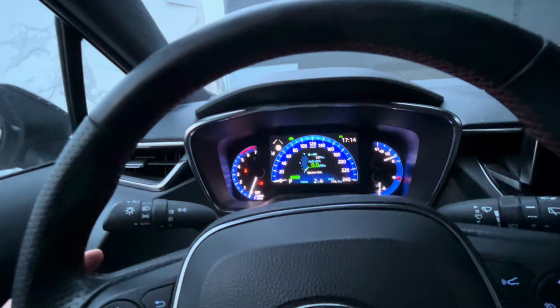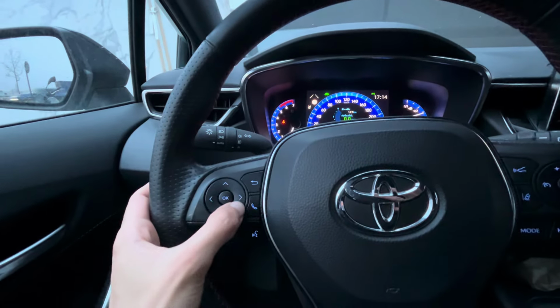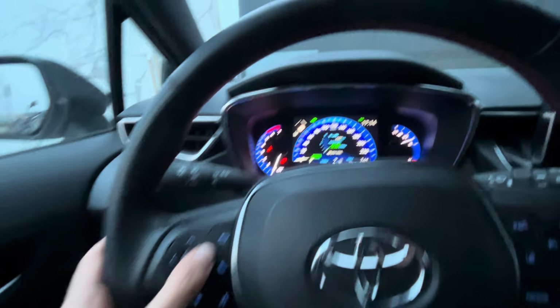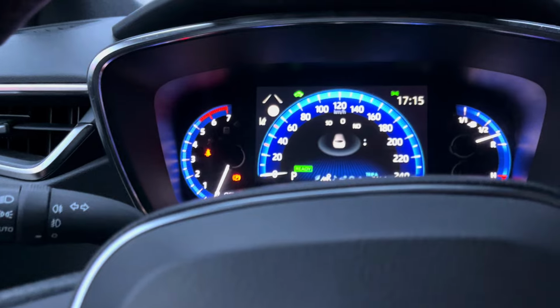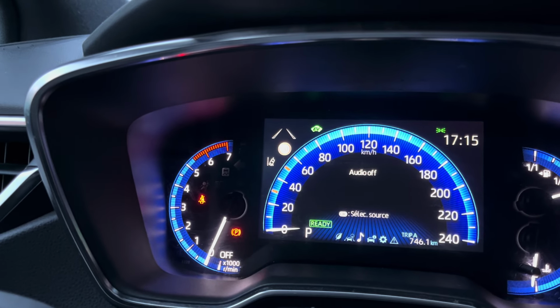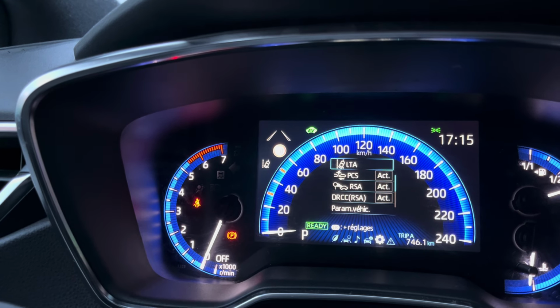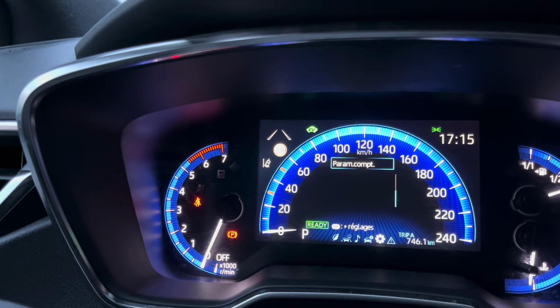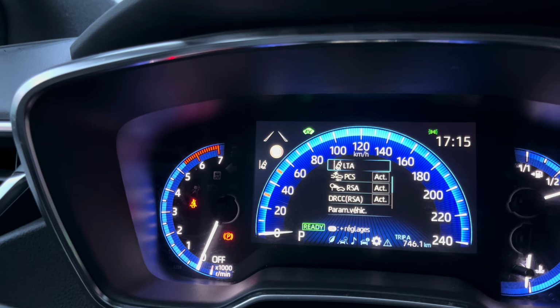In order to be able to navigate here on the screen, it's pretty easy. Just by this arrow right here, you can go right and left. As you can see guys, I'm gonna give you guys a closer look on the screen. So just go here and search for settings, the settings icon, and then here you're gonna find all of the settings that you can change in your car while driving.